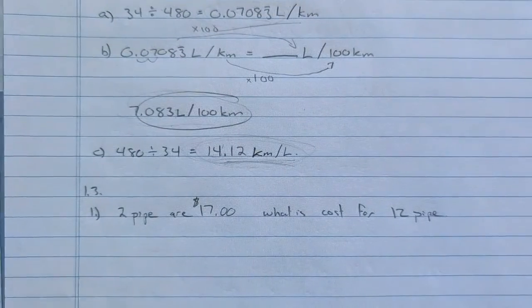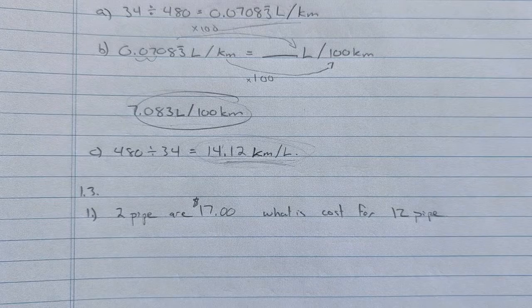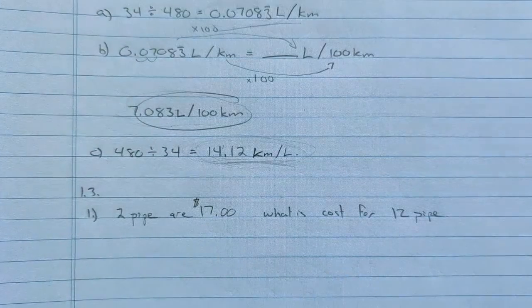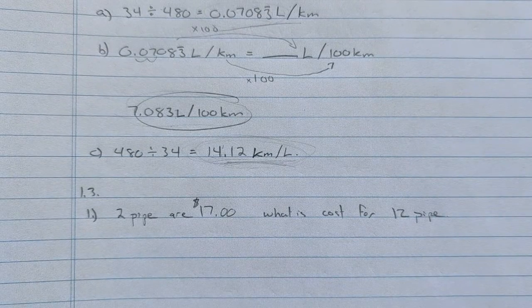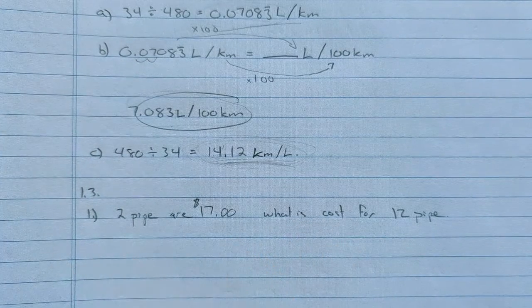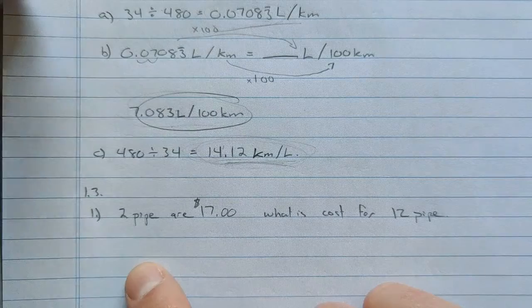So we can set ourselves up a little ratio proportion here. It doesn't matter the order in this case. If we do a ratio or a rate, sorry, a rate here, it doesn't matter the order we write these in, as long as we're setting up the equivalency.